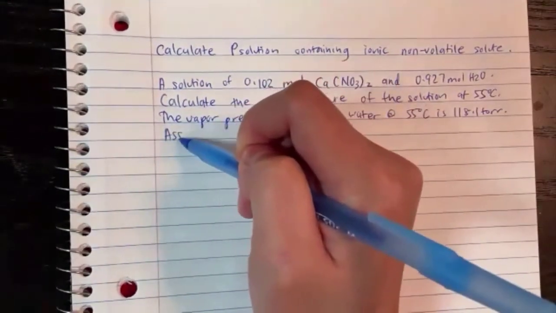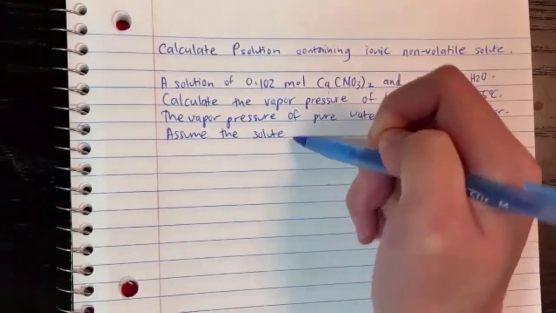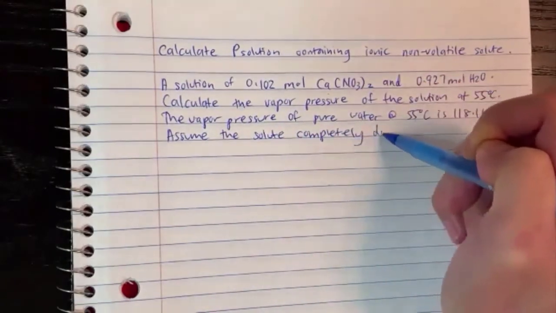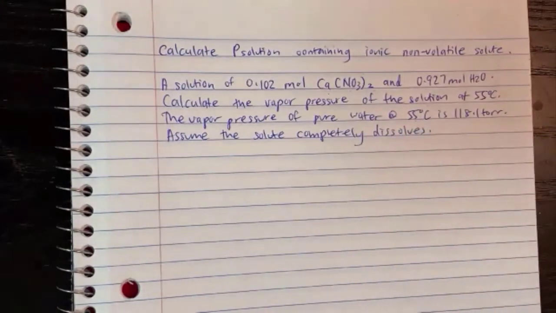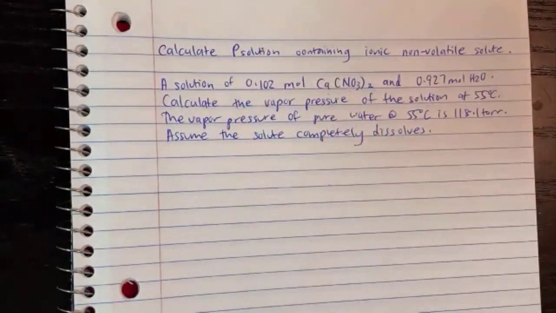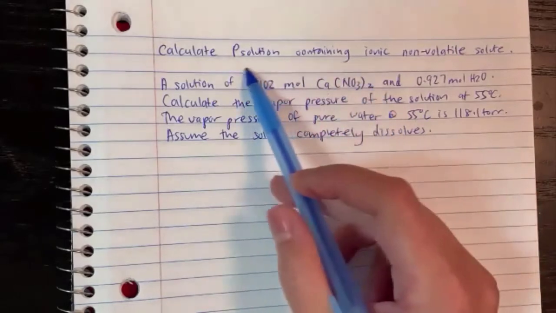It says here, assume the solute completely dissolves. When it says completely dissolves, that means you need to know how many ways it splits. If you have this many moles of this compound, how many moles of ions do you have? That's why it's telling you that it splits completely. It's completely in the water, and they're all in ionic form, okay?